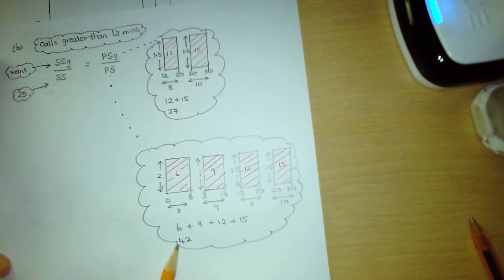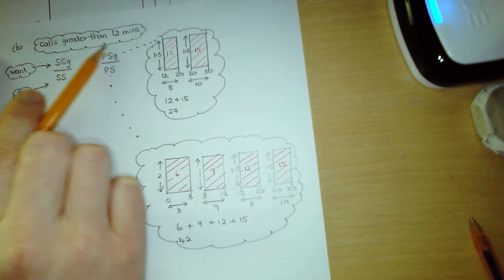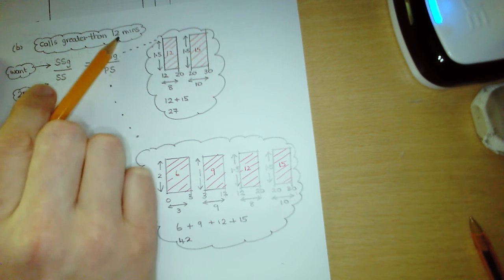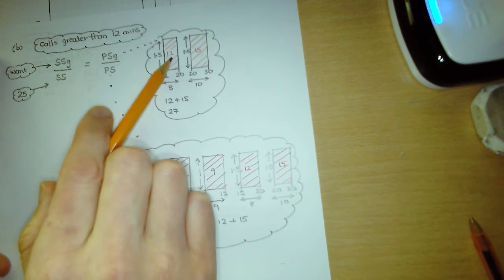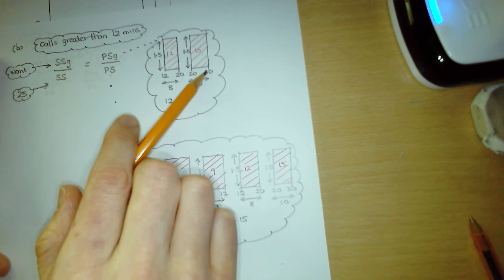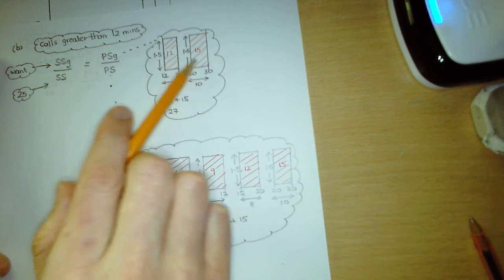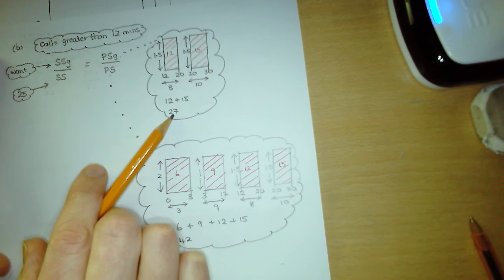So we use the histogram to work out the actual number of calls less than 30 minutes. And then we've also used the histogram to work out the population size for the group of calls that are more than 12 minutes. So we're looking at all the areas from 12 right up to 30. So it's these two bars, their areas added together is 27.